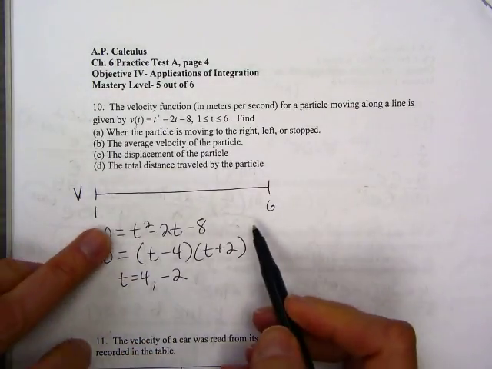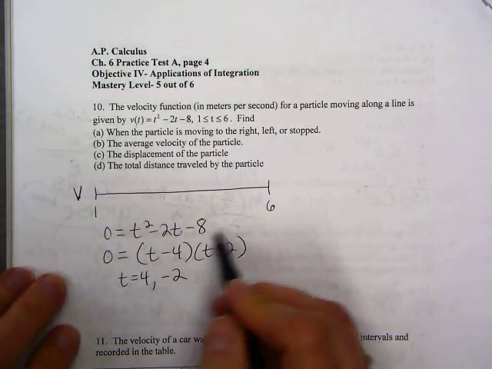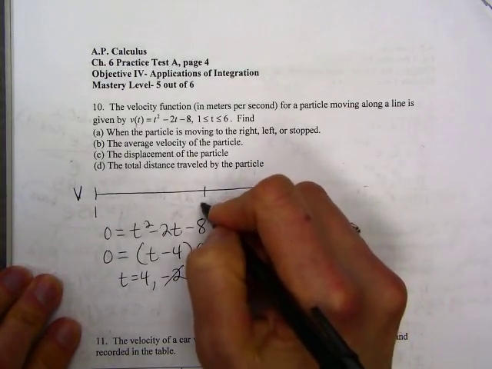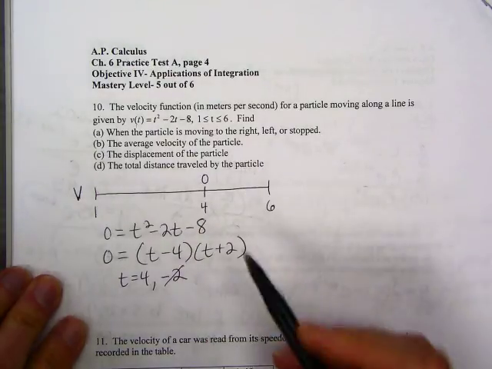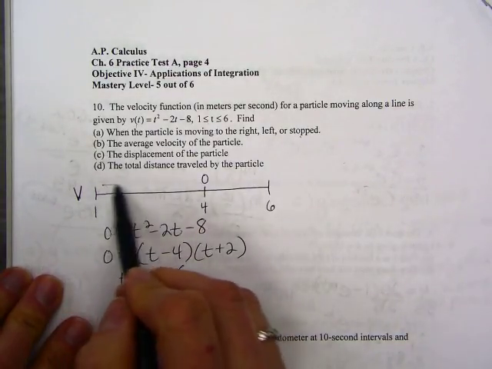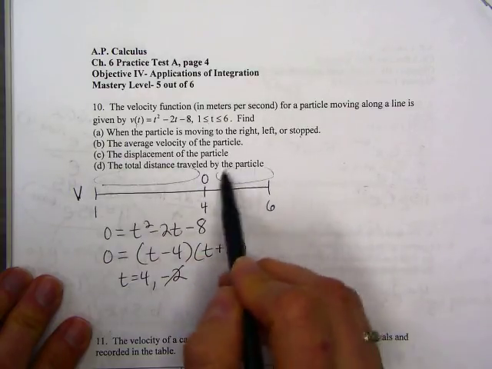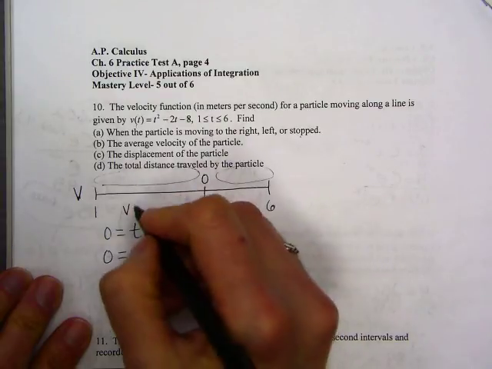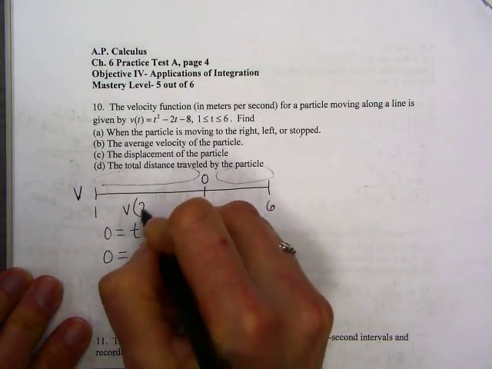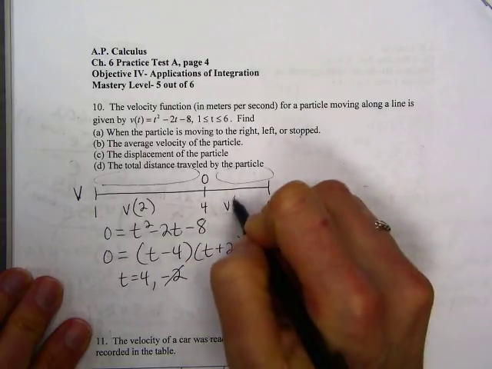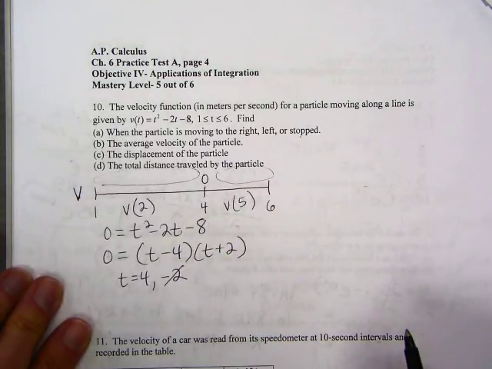Since t is time, and negative 2 is not between 1 and 6, that one doesn't make sense. But 4, we'll say that's there, is 0. So we know that the particle is stopped at 4. Okay, so then we just have to figure out what's going on here and here. We're going to do that by plugging something between 1 and 4 into the velocity. Let's try 2. And something between 4 and 6, let's try 5.